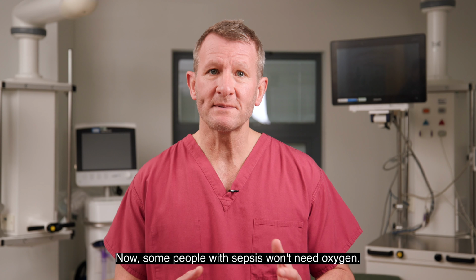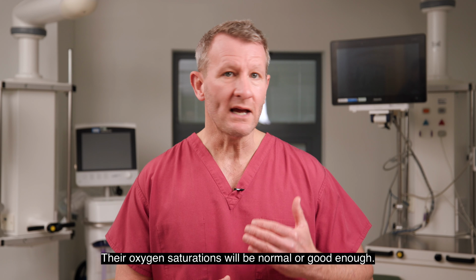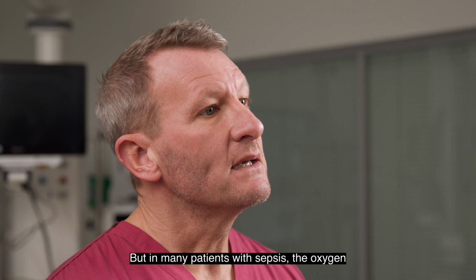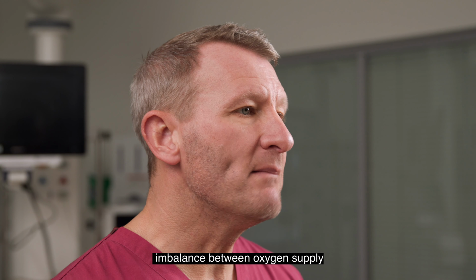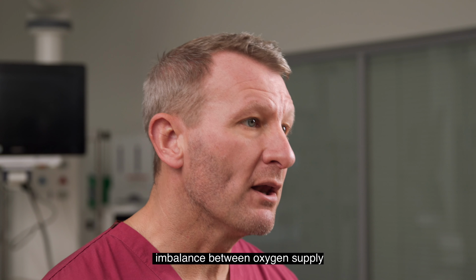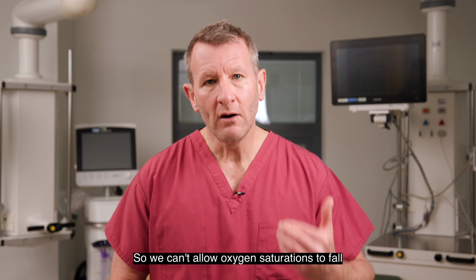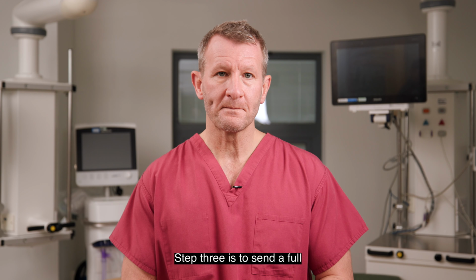Step 2 is to give oxygen if it's needed. Now, some people with sepsis won't need oxygen. Their oxygen saturations will be normal or good enough. But in many patients with sepsis, the oxygen saturations can start to fall, and sepsis is a critical imbalance between oxygen supply to tissues and demand of those tissues. So we can't allow oxygen saturations to fall below normal.